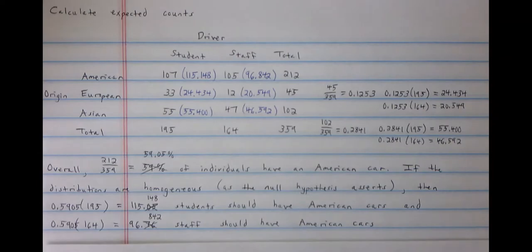We'd like to know if there are differences between students and staff in the national origin of cars, so we'll do a hypothesis test. For the null hypothesis, we hypothesize that the distribution does not change from group to group. In other words, the distribution of car origin is the same for students and staff. The alternative hypothesis is that the distribution of car origin is different for students and staff. Let's start by calculating expected counts.